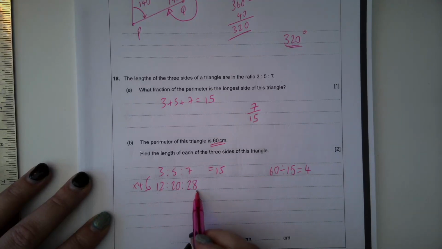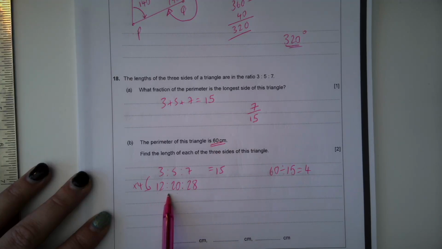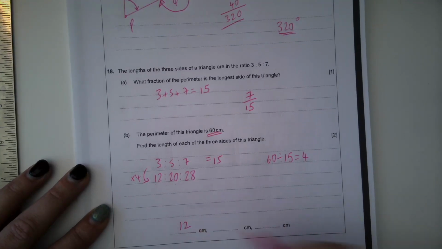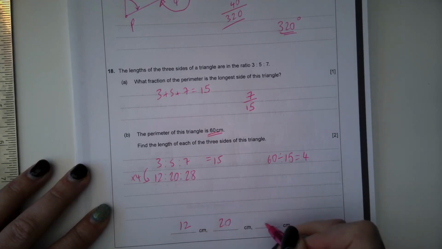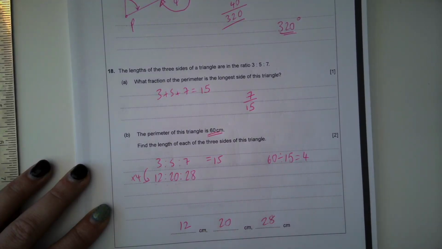And you can check that they add up to 60. I'm not going to simplify the ratio at this point. So if I do, I'm just going to get back to this answer. These are the actual lengths of the triangle. So we have 12 centimetres, 20 centimetres and 28 centimetres.